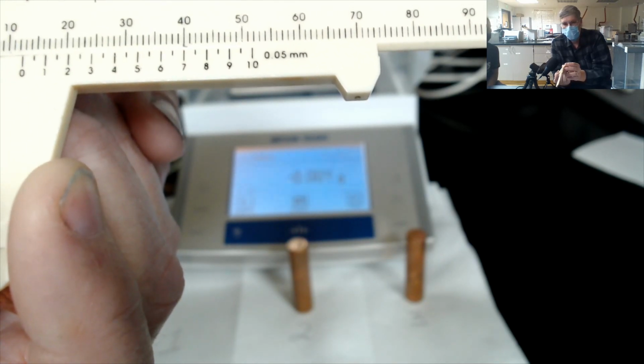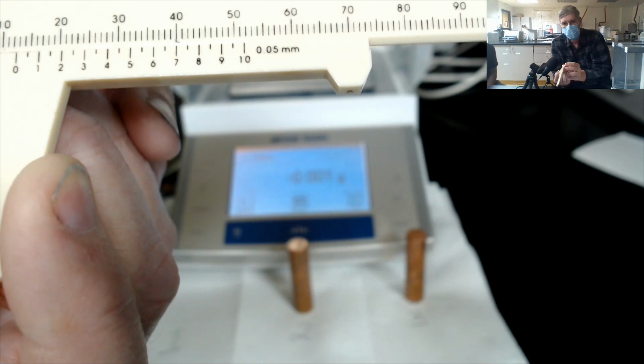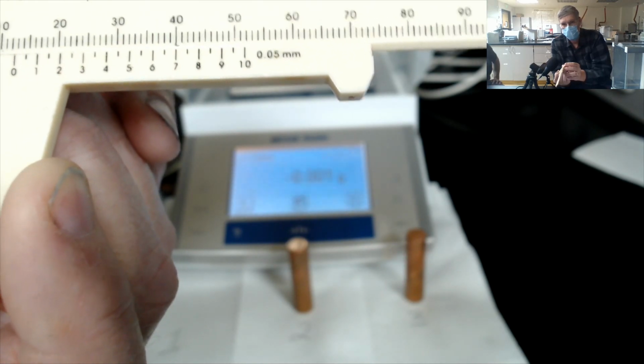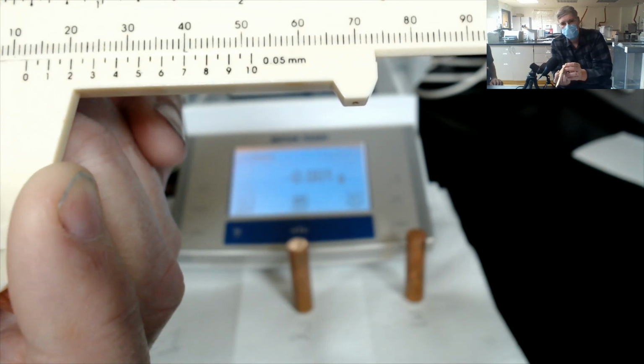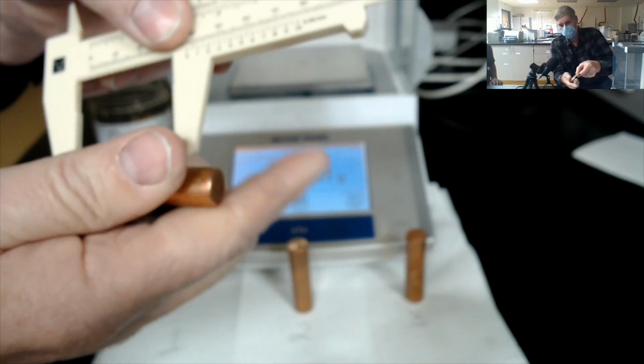Now just a reminder, when you do your volume, you need to convert your millimeters to centimeters. So our diameter of this rod, 12.70 millimeters. Let's now do the length of the rod.